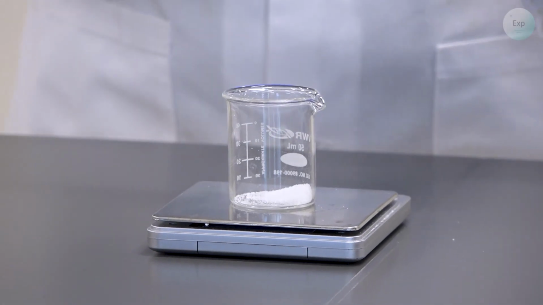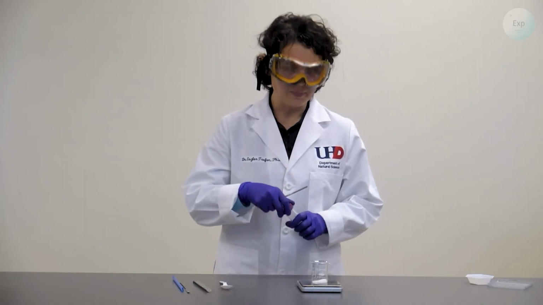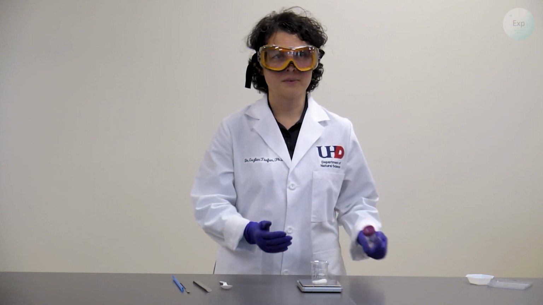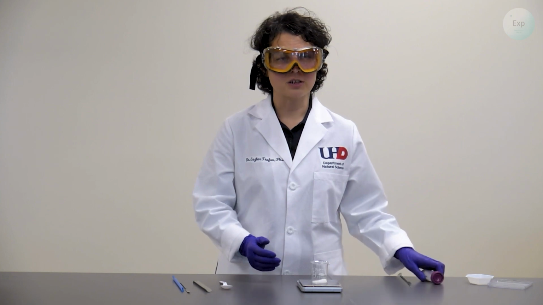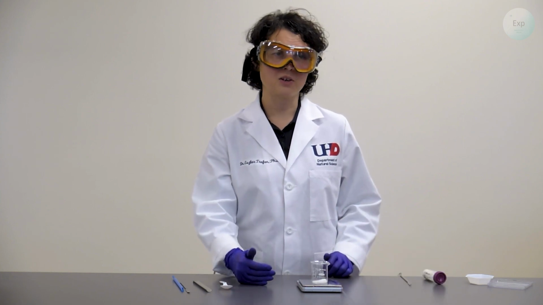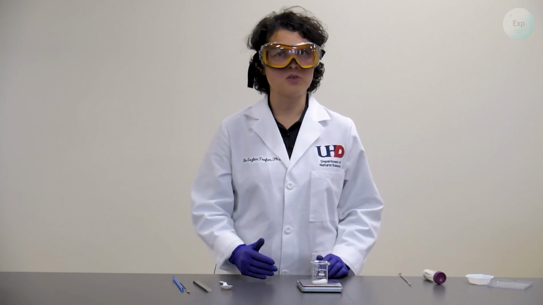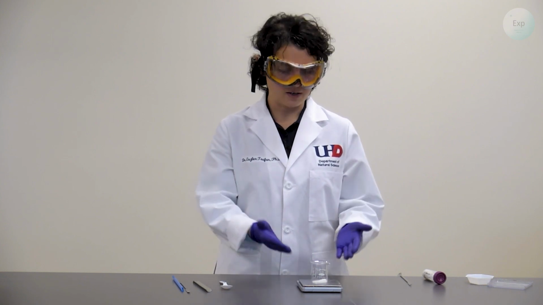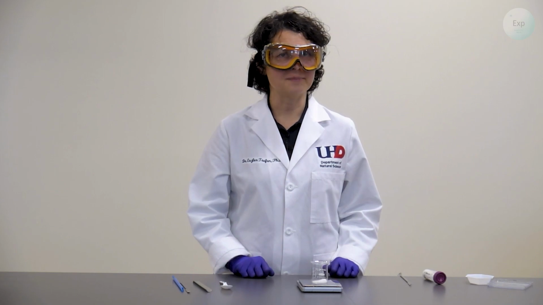If we added enough, then we're going to stop and we are going to record the mass of the beaker and the sugar. To get the mass of the sugar, we're going to take the mass of the beaker with sugar and from there subtract the mass of the beaker by itself. And that's how we get the mass of the solid that is inside the beaker.